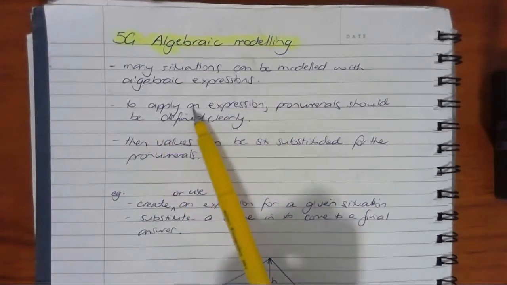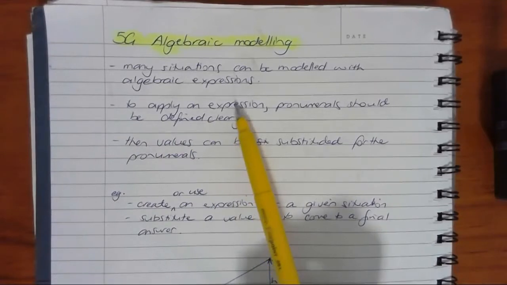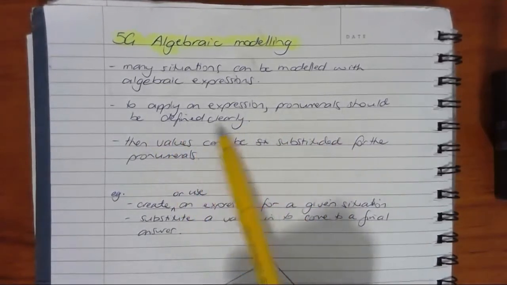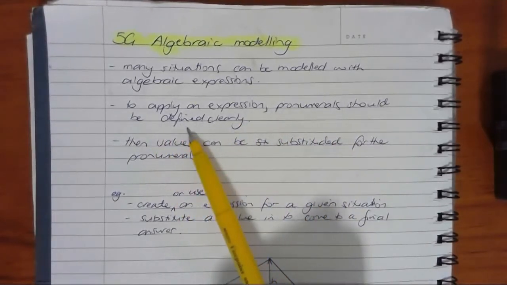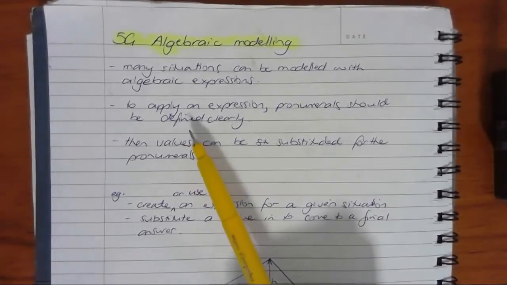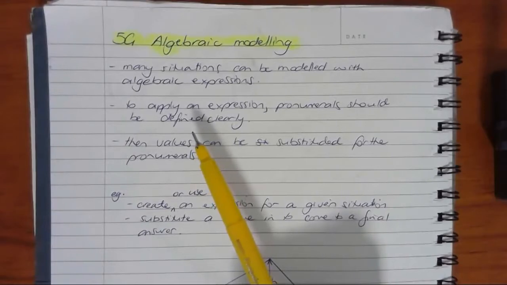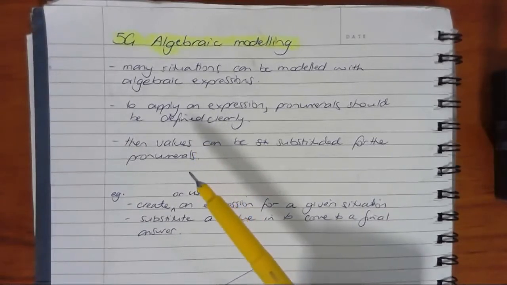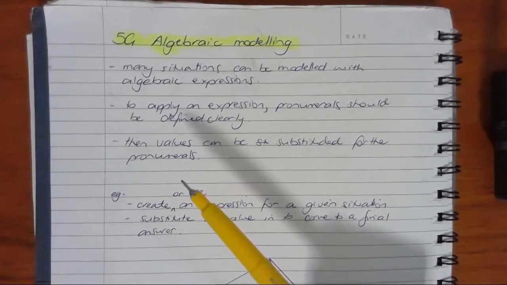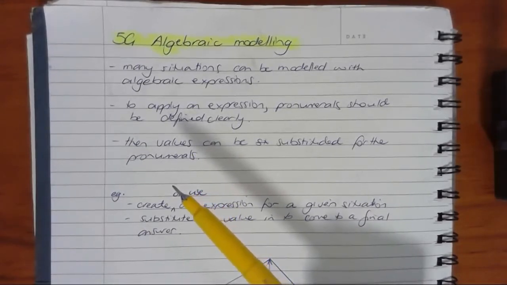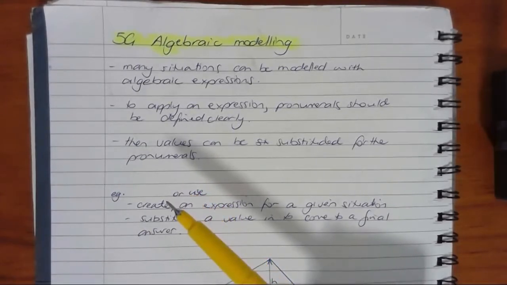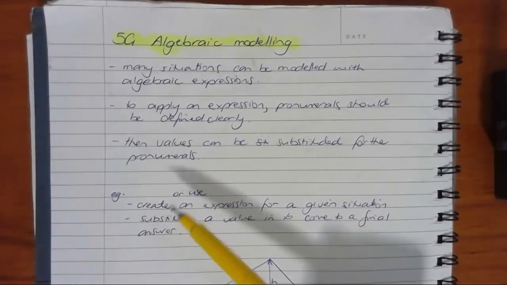So to apply an expression, pronumerals should be defined clearly. So firstly, you should be able to know what the pronumeral is. That doesn't mean like x equals a number, for example. It really means, what does x represent? So does it represent something per hour? Does it mean the number of footballs? Does it mean the number of people? Okay, so you should have an idea of what the pronumeral actually equals.